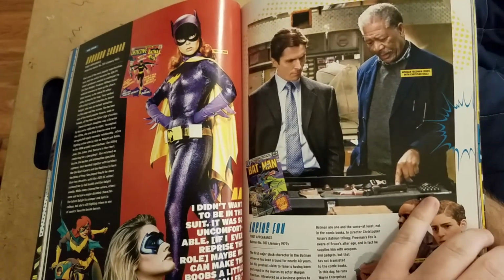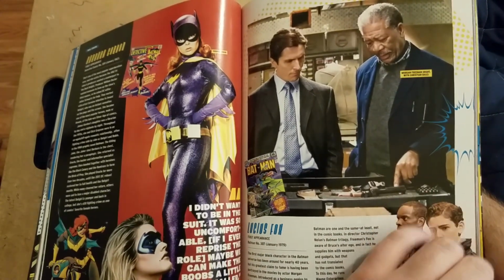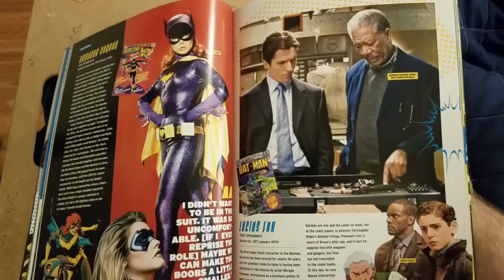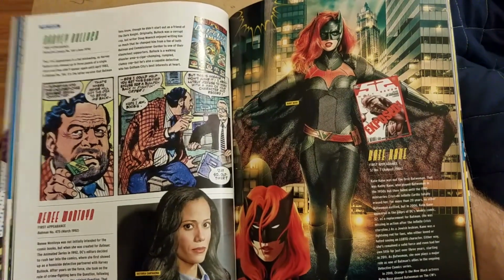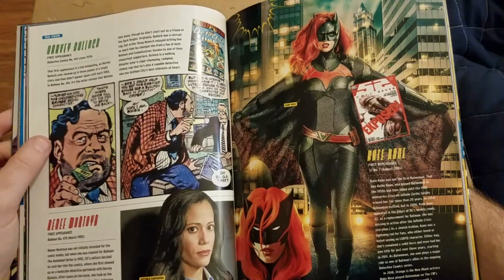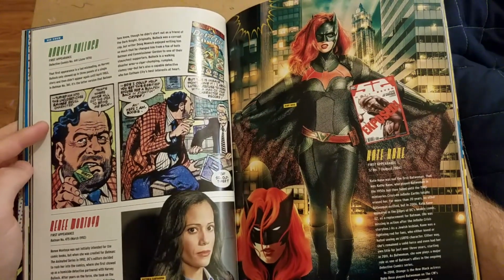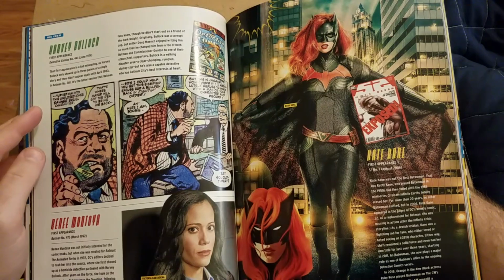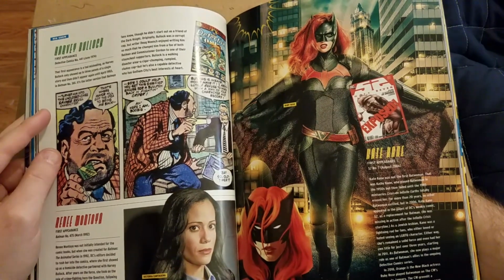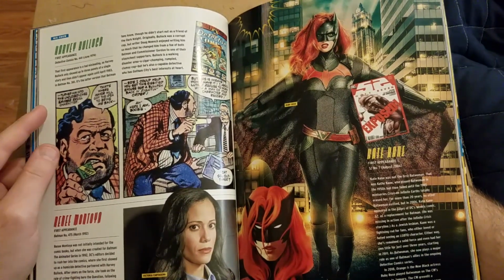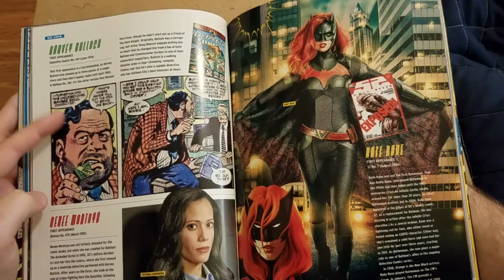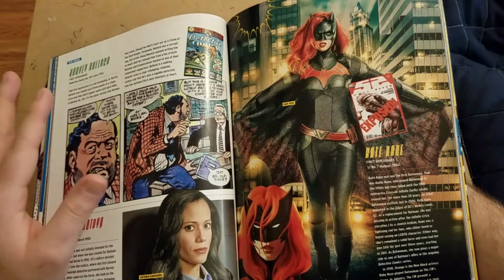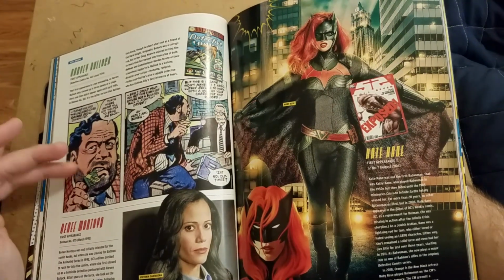Morgan Freeman was a great Lucius Fox. Good addition to the show. We see Bullock. I really got to know him, as I've said in the past before, a lot of my first run-in with the characters was through the animated series. So, Montoya and Bullock here, I really knew them best through the cartoon rather than the books.